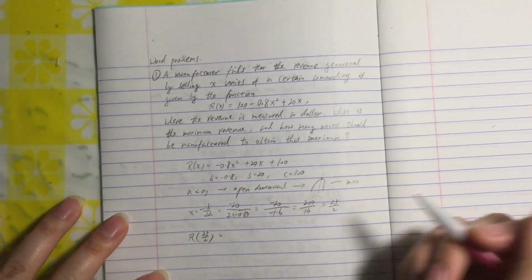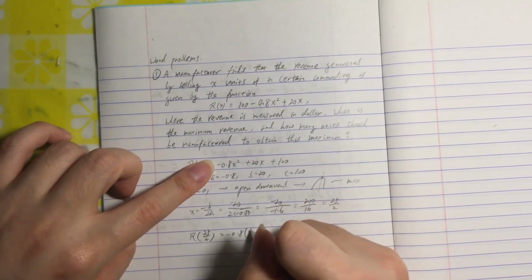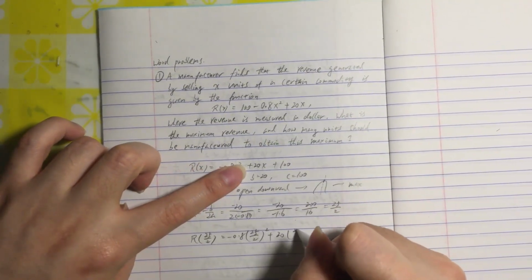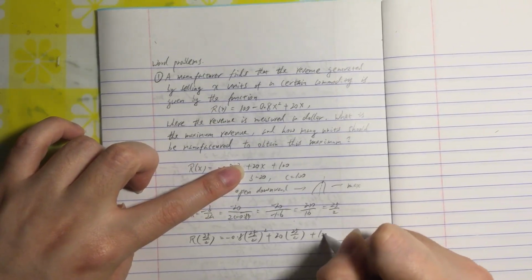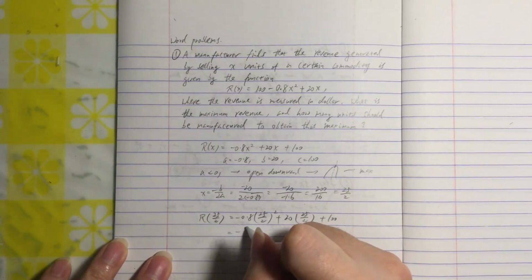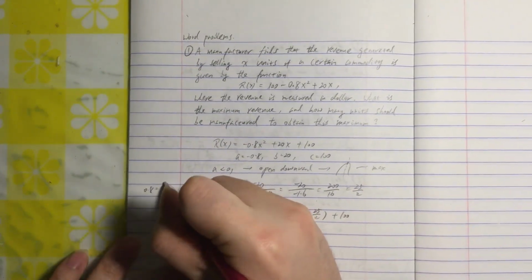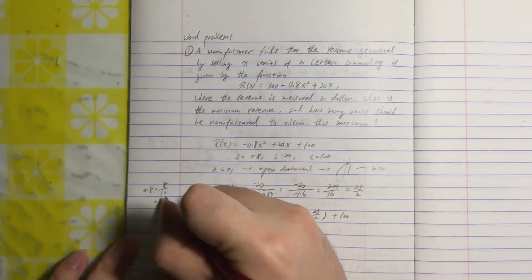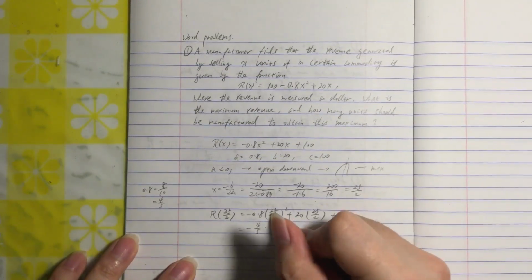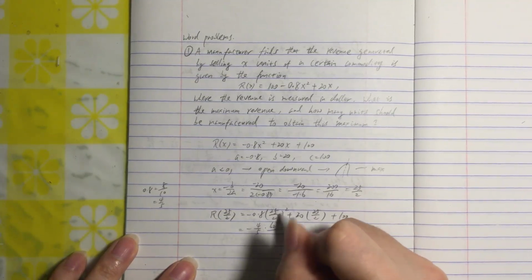If I plug in, I have negative 0.8 times 25 over 2 squared plus 20 times 25 over 2 plus 100. 0.8 can be written as 8 over 10, which can be reduced to 4 over 5. So 0.8 is 4 over 5. 25 over 2 squared: 25 squared is 625, and 2 squared is 4.